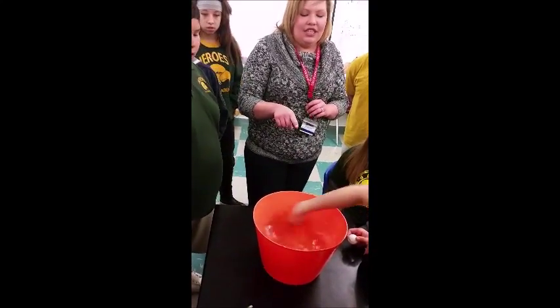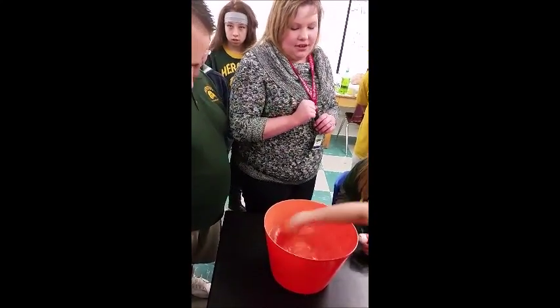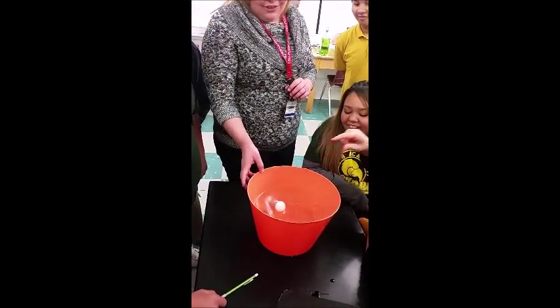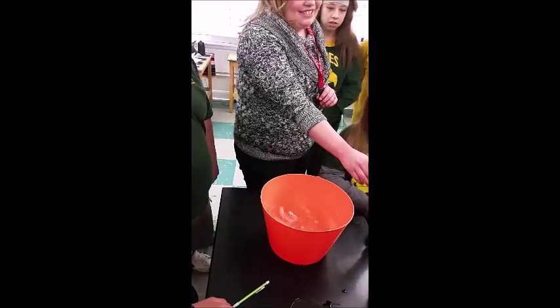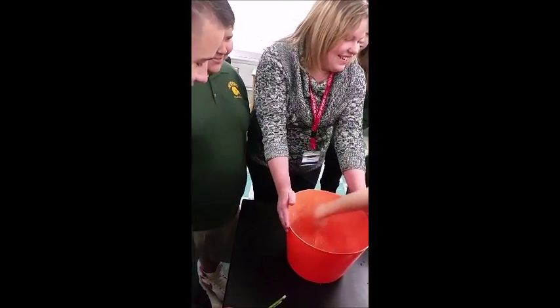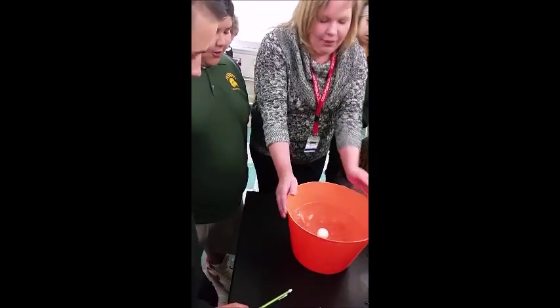Okay, as soon as she's done, you're going to drop it right in the center. Okay, that should be good. Oh, wait, do it again. It has to go a little faster, sorry. Okay, that's good, go ahead. What happened to the ping pong ball?